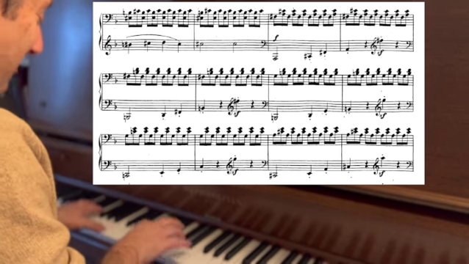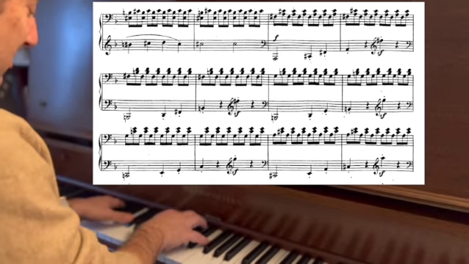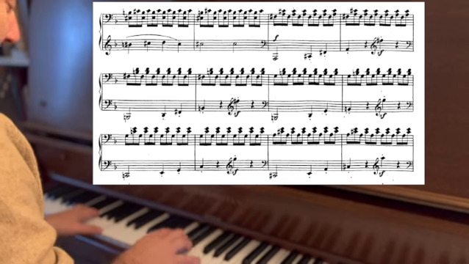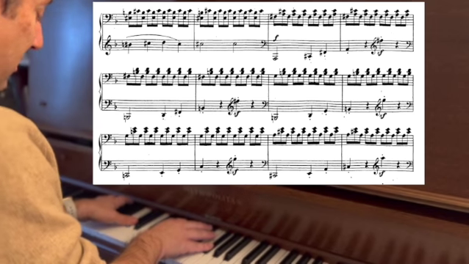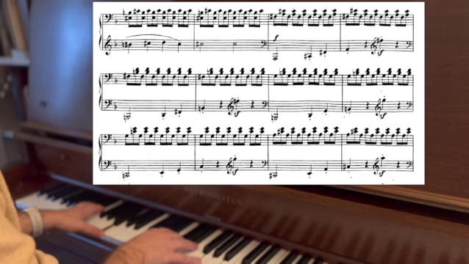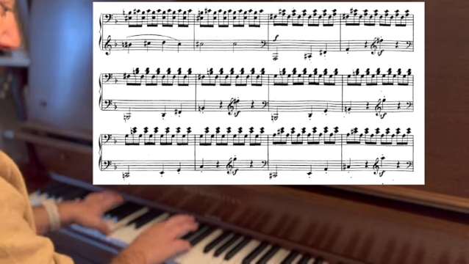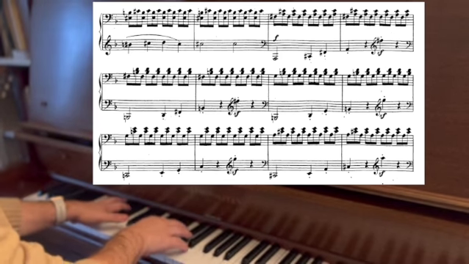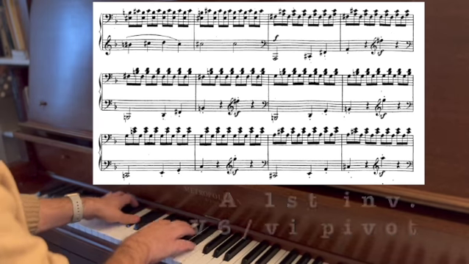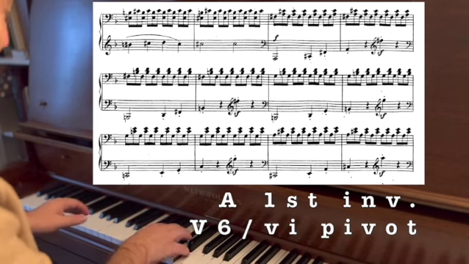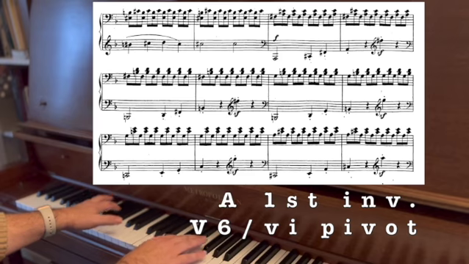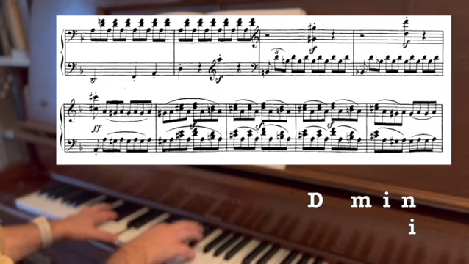But instead of going Neapolitan to, and then we get our 5 of D minor.